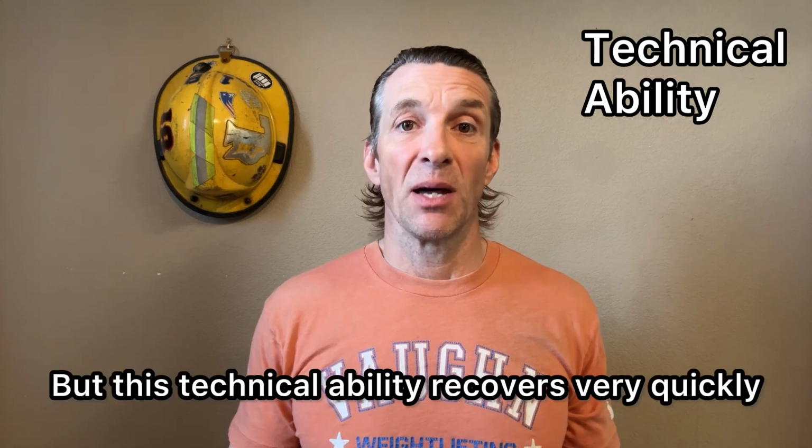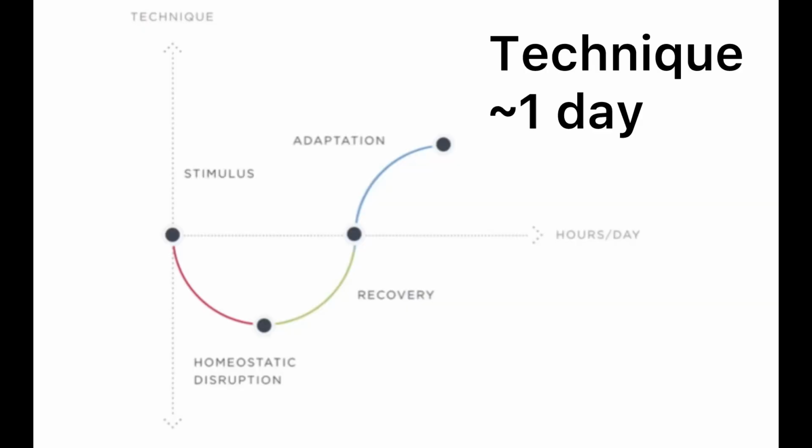But this technical ability recovers very quickly. Technical ability is the fastest SRA curve. You can see on this graph that technical abilities can recover within several hours to about 1 day.